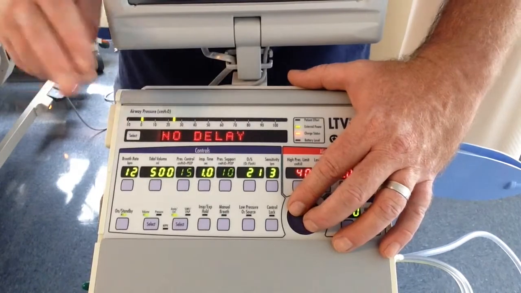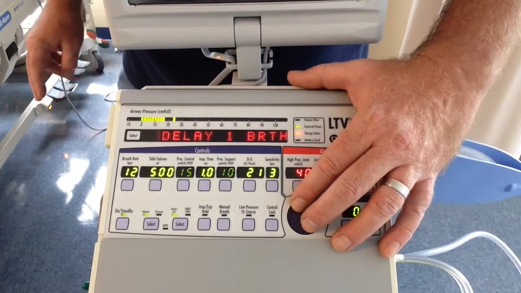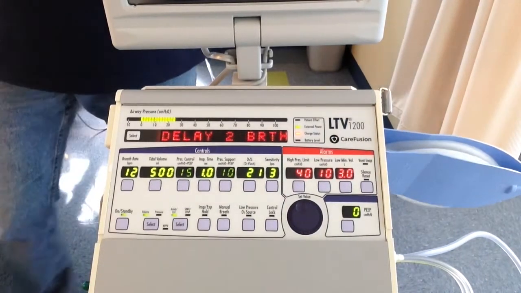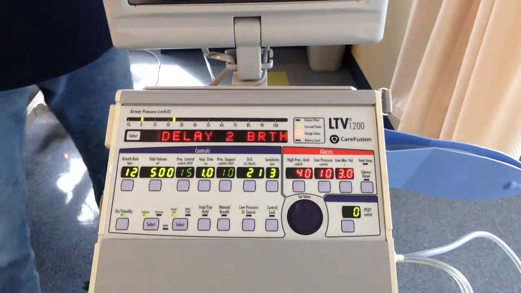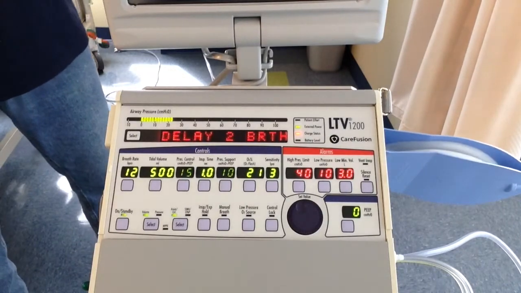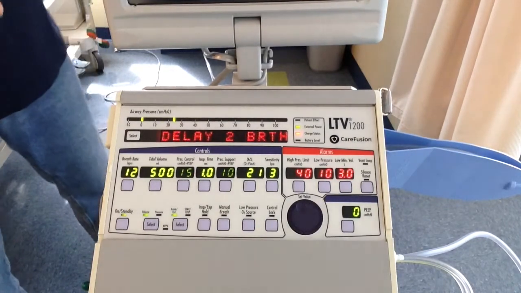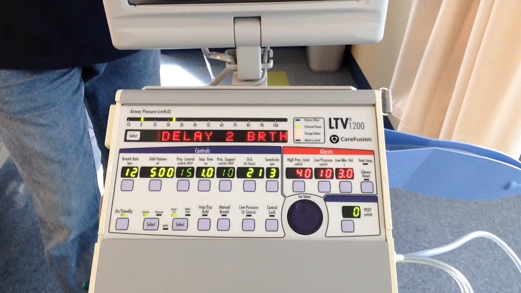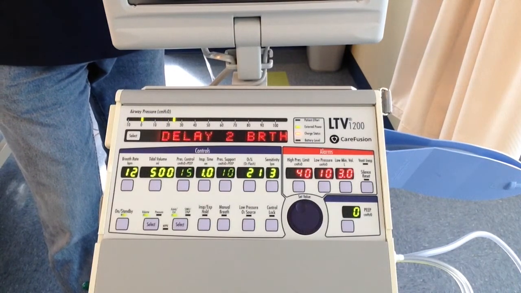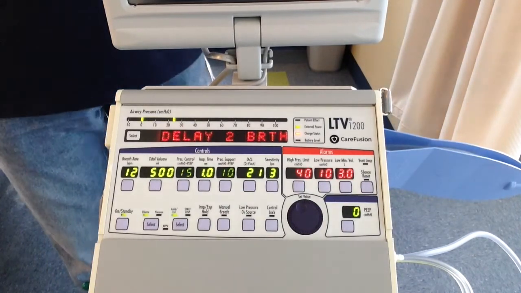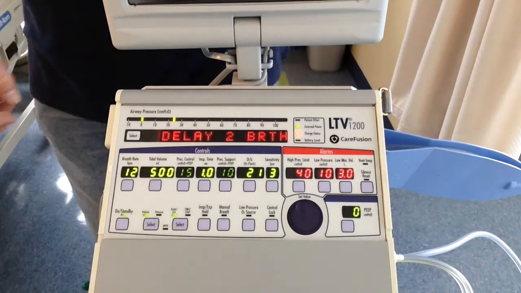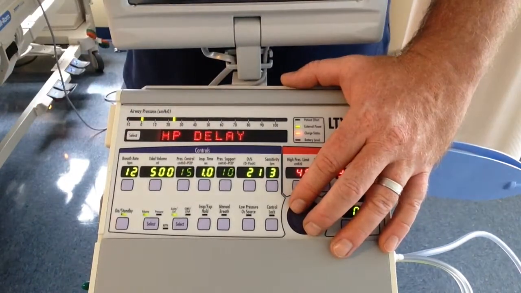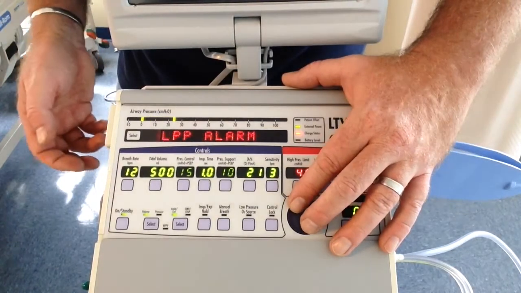High pressure delay. There's no delay. I love this one. You can do a 1 breath delay or 2 breath delay. I prefer a 2 breath delay. What this means is the patient will have to high pressure 3 breaths in a row before it audibly alarms. You'll still get a flasher, but before it audibly alarms, you're going to have to high pressure 3 breaths in a row. This is excellent for patients that cough. So I'm going to select that.